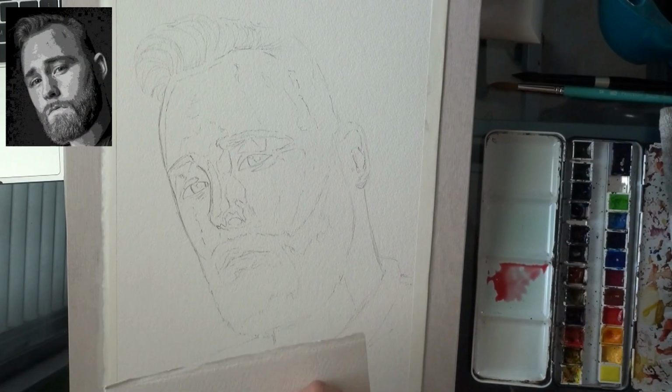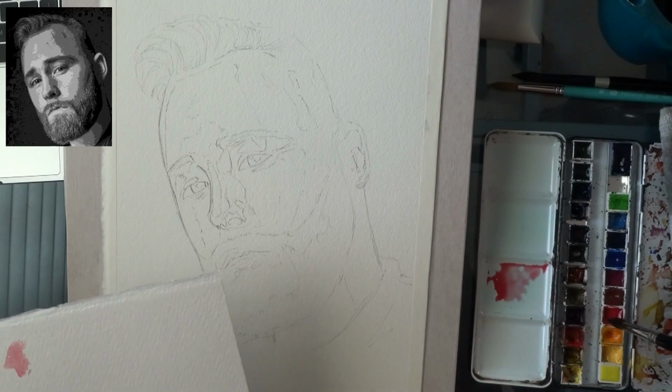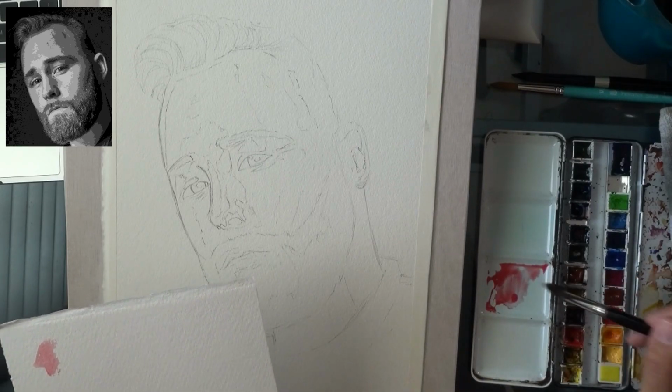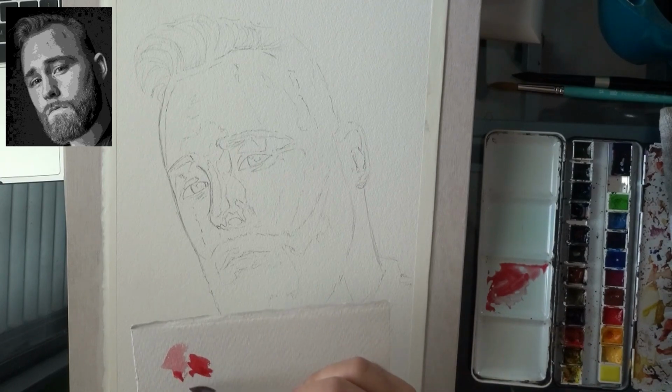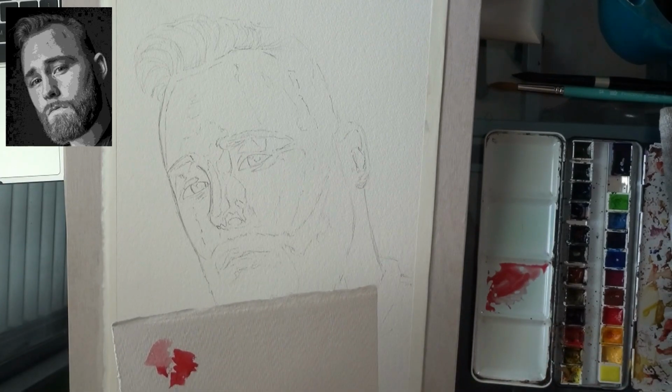So this is it. If you're ready, let's change the angle and get started. Okay, so I have the drawing ready here, and I promise to cover the drawing process as well in a future video. For now, I want to show you the painting process because it's long enough as it is.